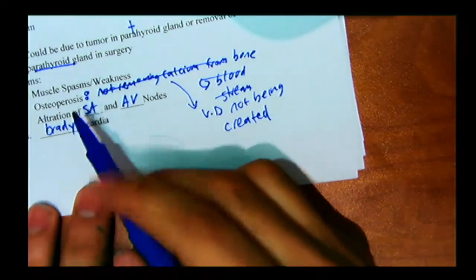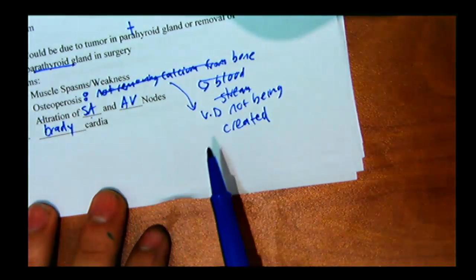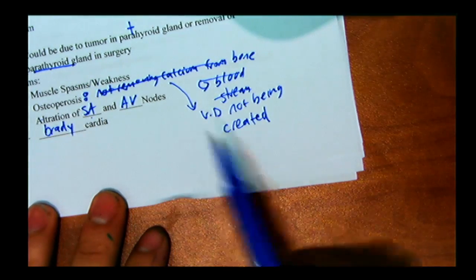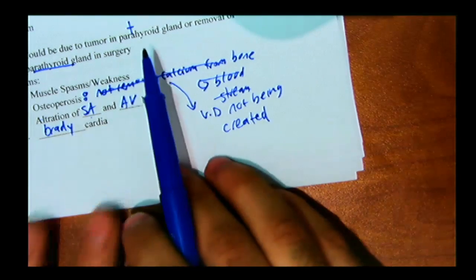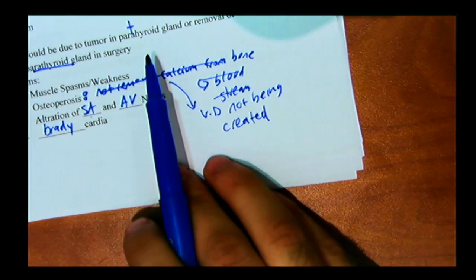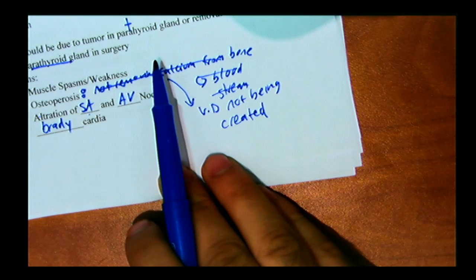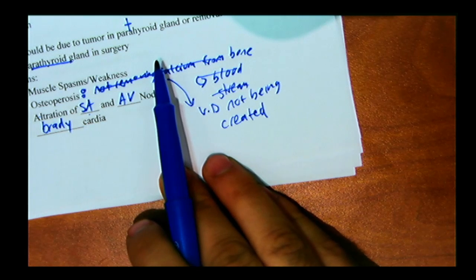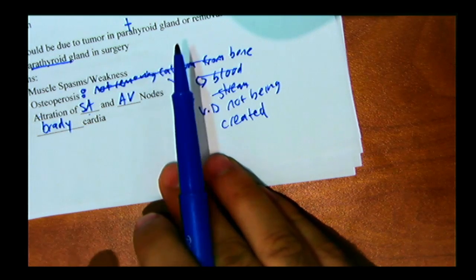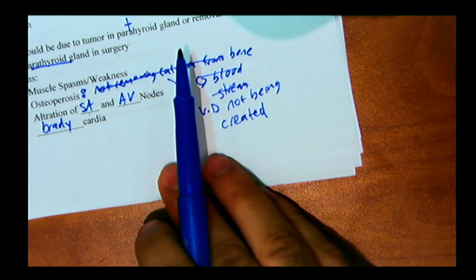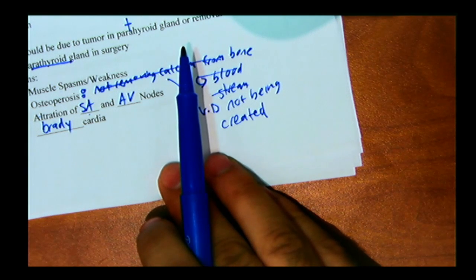So the osteoporosis caused by hypoparathyroidism is due to calcium not being added. And then the osteoporosis caused by hyper is caused by too much removal of calcium from the bone. Does that make sense? Yeah? She never explicitly says it, but that's the mechanism. So I'm going to move on, if that's okay.